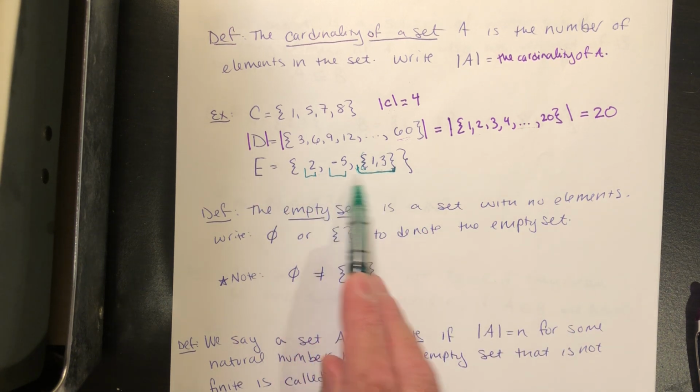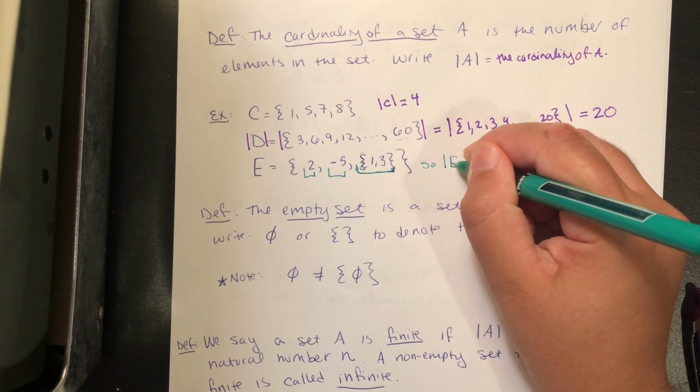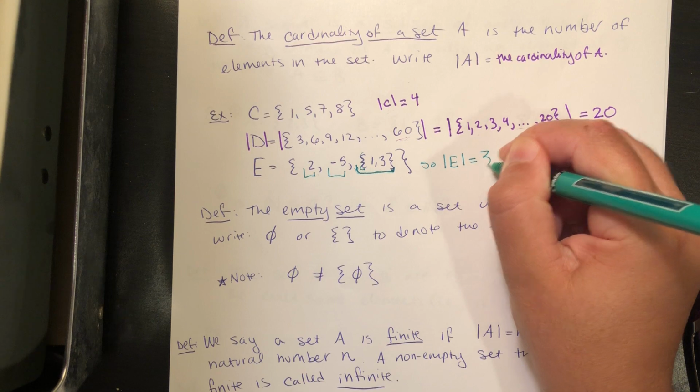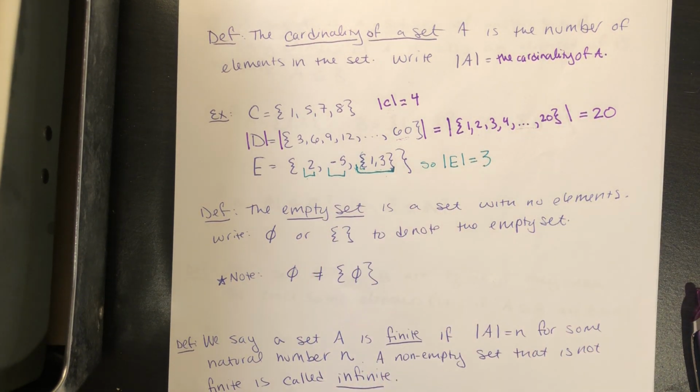So we have 1, 2, 3 elements of E, which means the cardinality of the set E is equal to 3. Right? Here's the first element, the second element, and the third. So we want to be really careful: if you're finding the cardinality of a set, make sure you know what the actual elements of the set are, right?